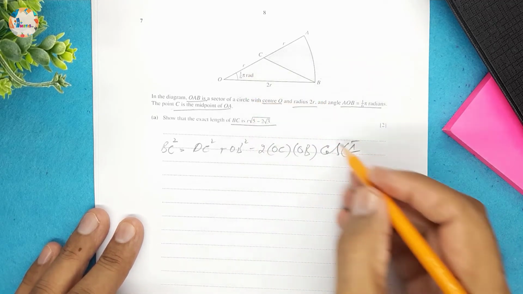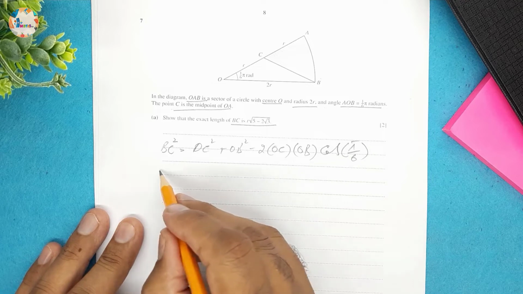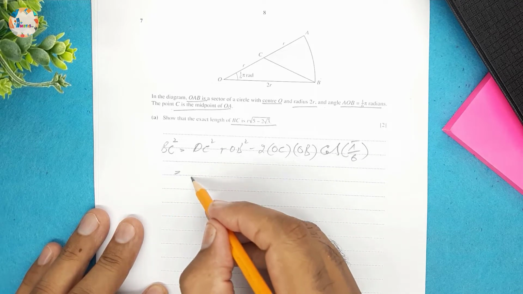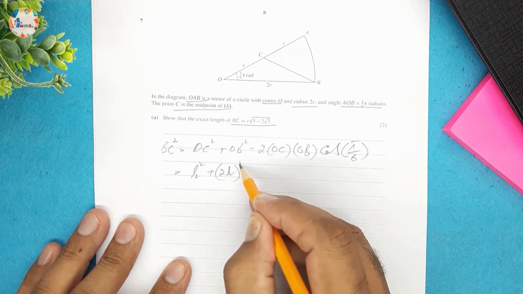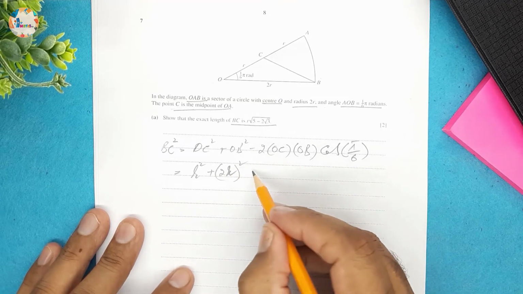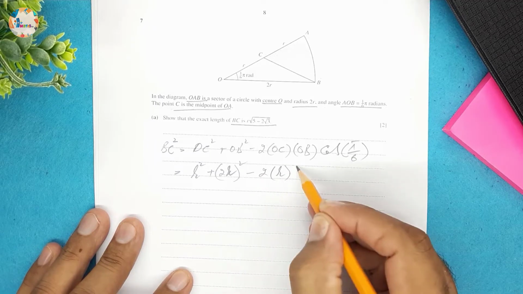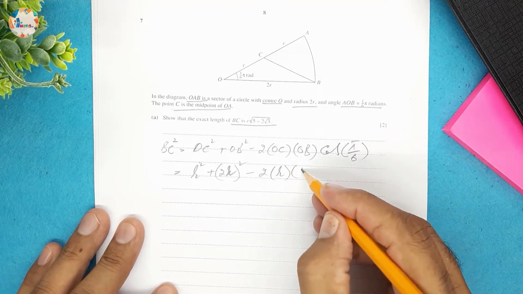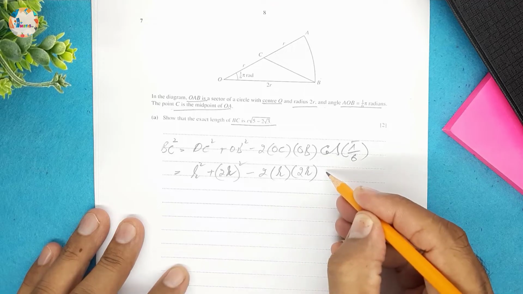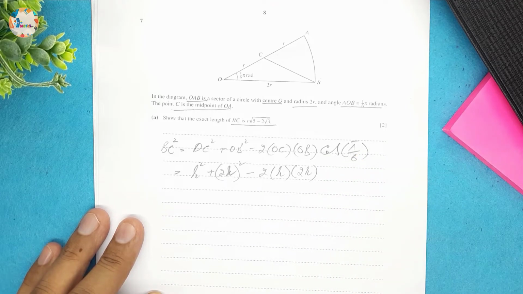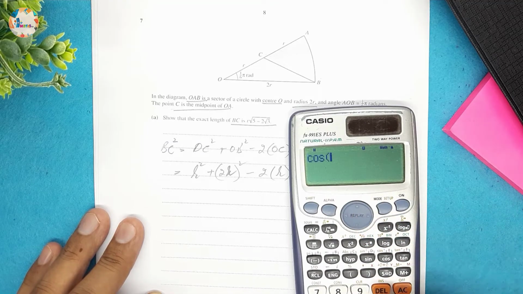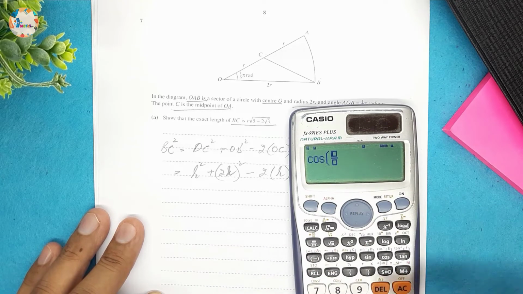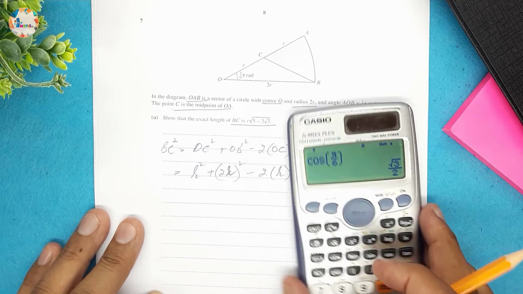So we can write OC is r, so r squared plus 2r whole squared and minus 2 into r into OB, which is 2r, and cos of pi by 6, which is equal to under root 3 by 2.